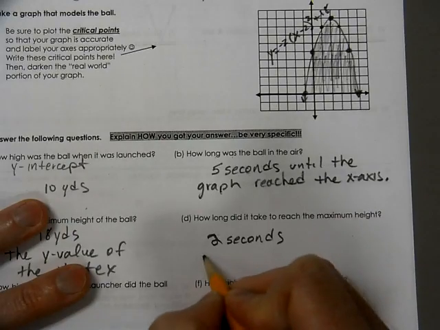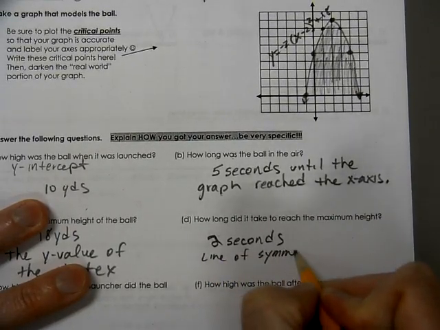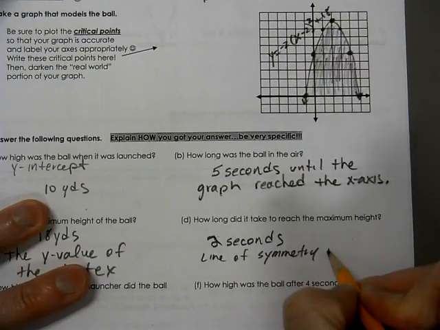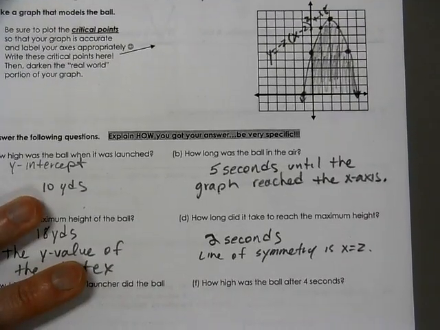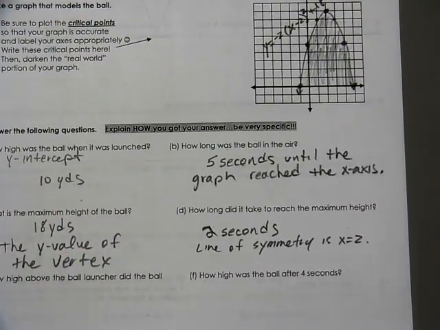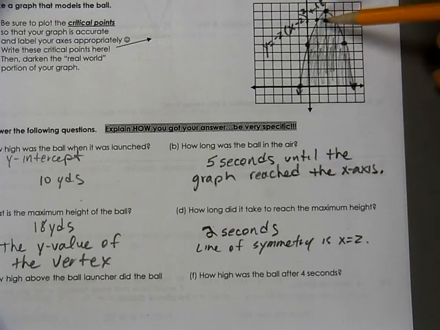Line of symmetry. Line of symmetry is x equals 2. From the 0, we come out here to 2, so it took 2 seconds, the amount of time it was up in the air.